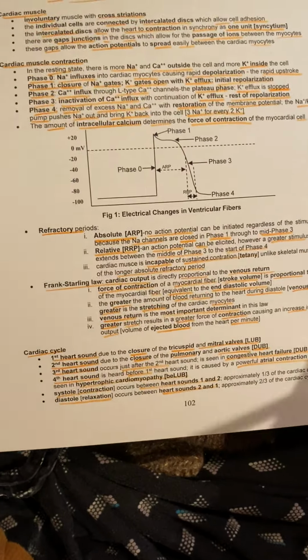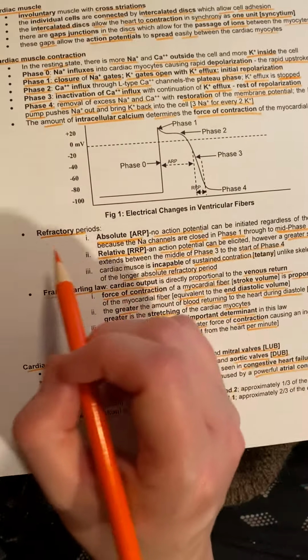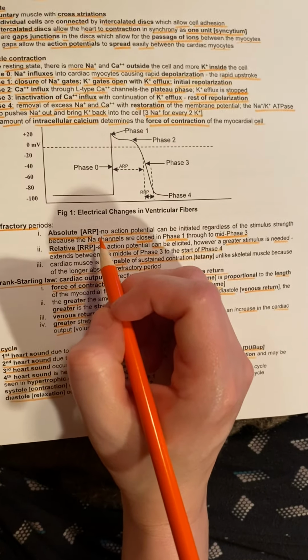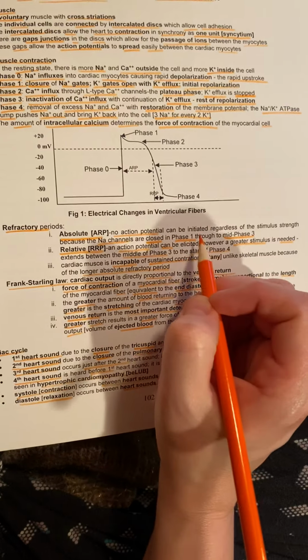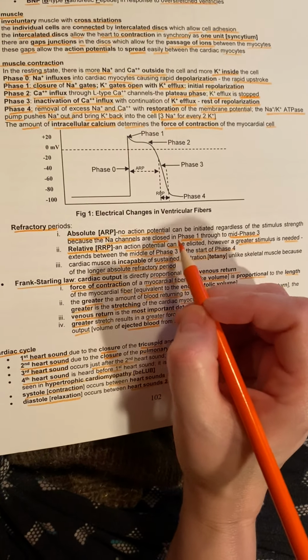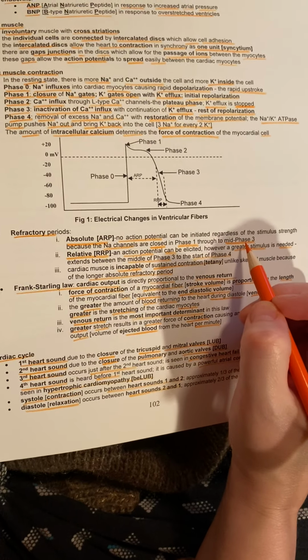Alright, next section. Refractory periods. Absolute ARP. No action potential can be initiated regardless of the stimulus strength because the sodium channels are closed in phase 1 through to mid-phase 3.